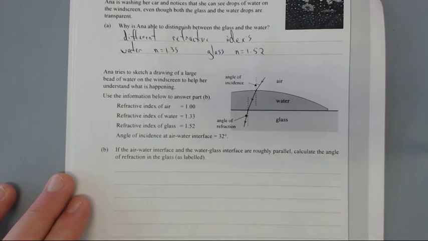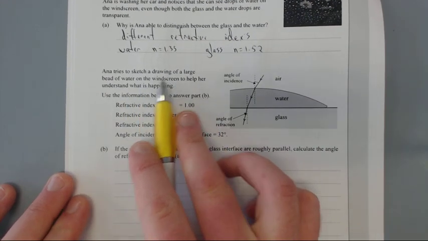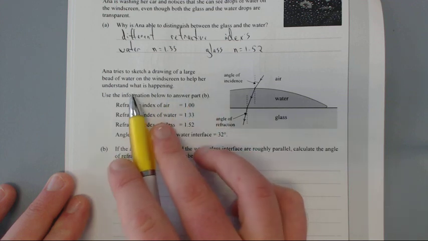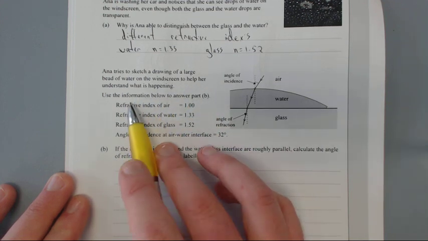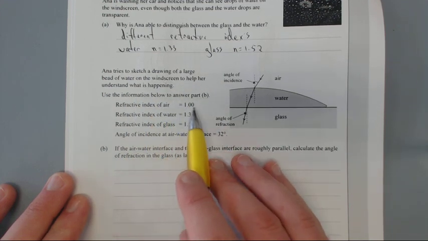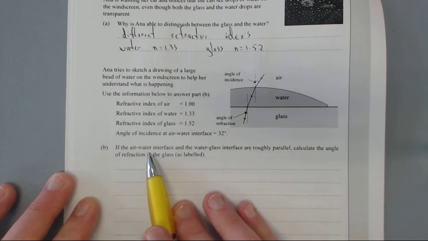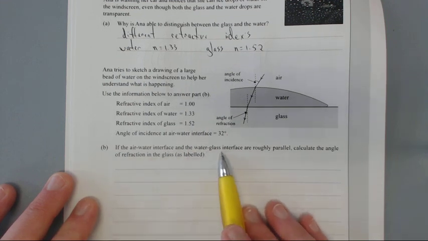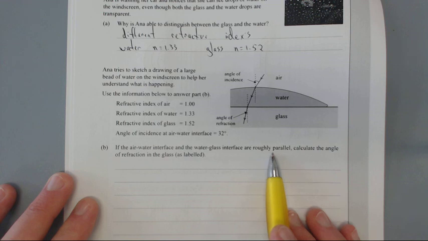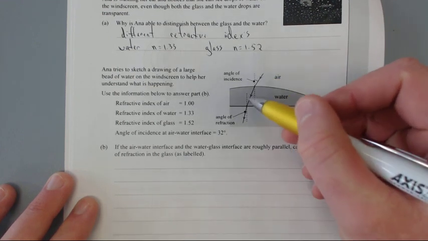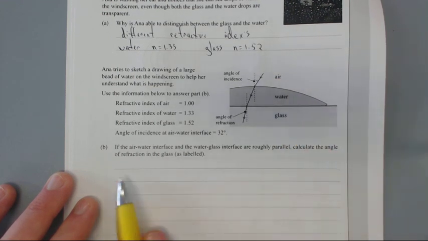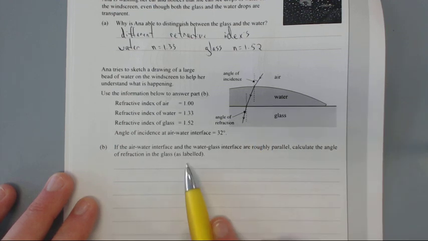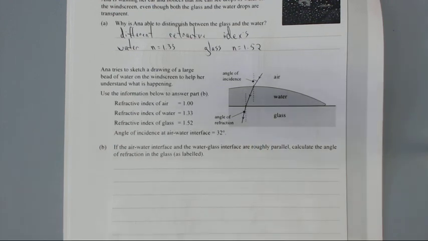Anna tries to sketch a drawing of a large bead of water on a windscreen to help her understand what's happening. Use the information below to answer part B. If the air to water interface and the water to glass interface are roughly parallel, calculate the angle of refraction in the glass. This is sort of a two-step problem.